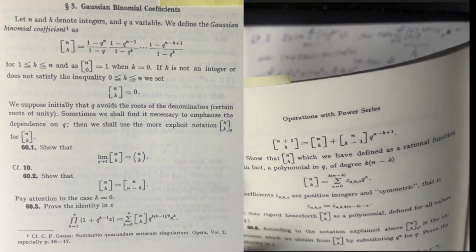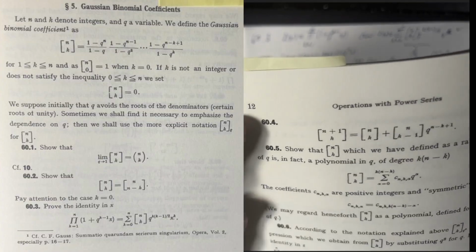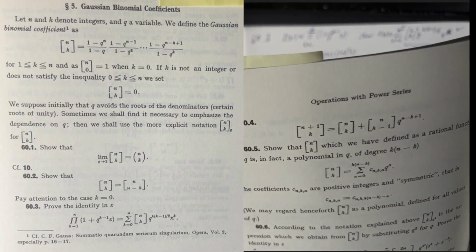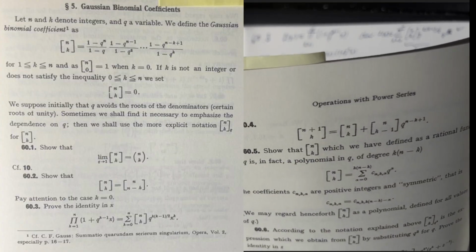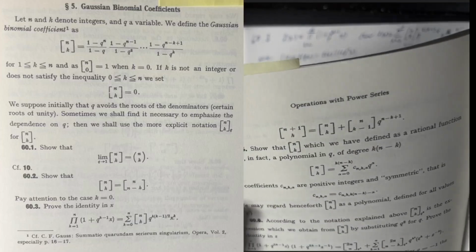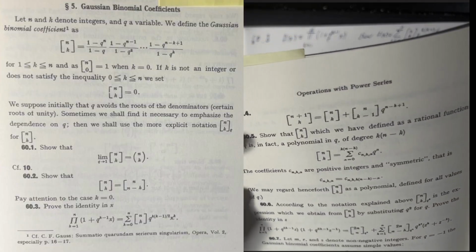60.4 I don't know how to do off the top of my head, but it seems like that's another fundamental one. In the regular binomial coefficient case, that's pretty straightforward to show. It's actually kind of obvious. He has us prove it 3 different ways earlier. But this one, I don't know. I haven't thought about it. 60.5 is one that requires some algebra, I'm sure, that I'm not familiar with.